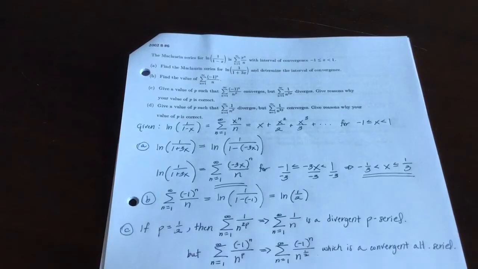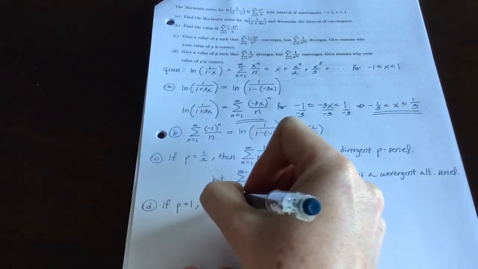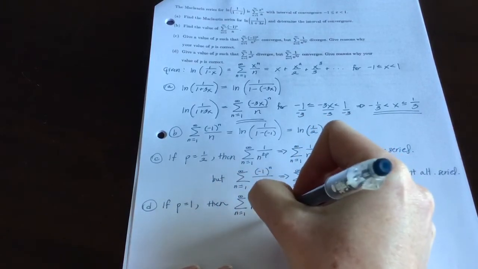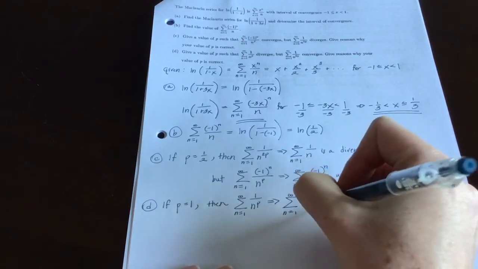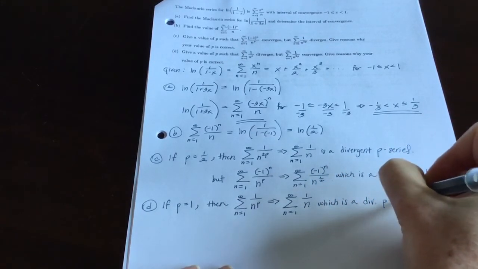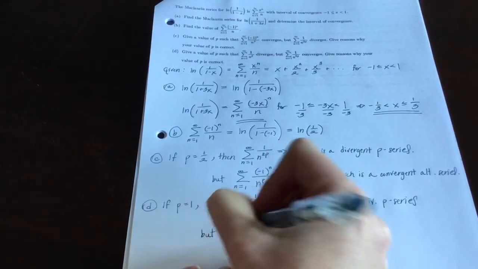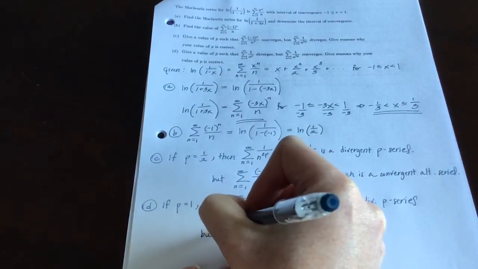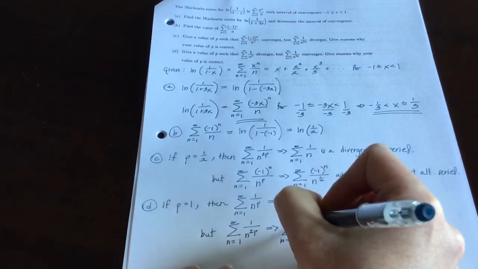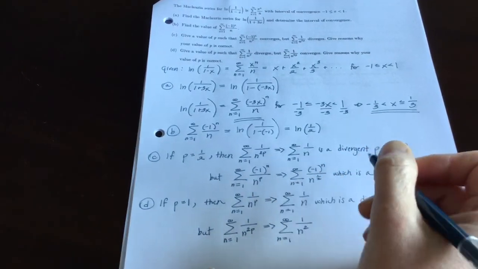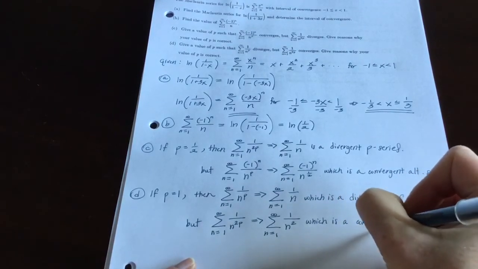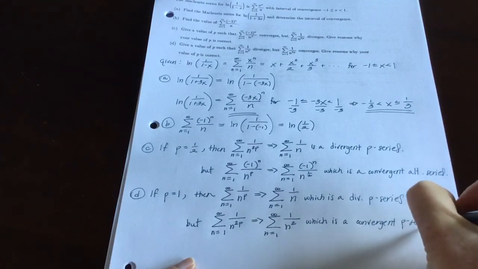And then the way I wrote it up was very similar to the way I wrote my answer for part C. So the sum as n goes from 1 to infinity of 1 over n to the p would become this, which is a divergent p-series, just like above, but the sum as n goes from 1 to infinity of 1 over n to the 2p would become the sum as n goes from 1 to infinity of 1 over n squared, which is a convergent p-series. There we go.